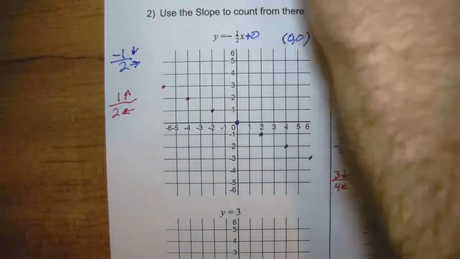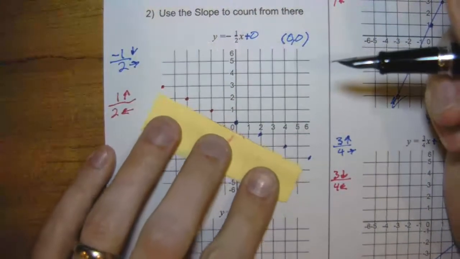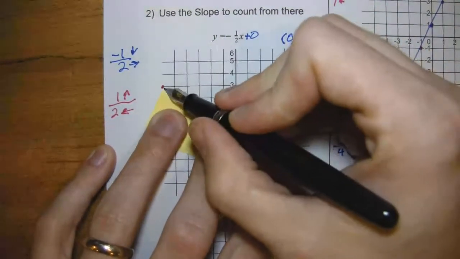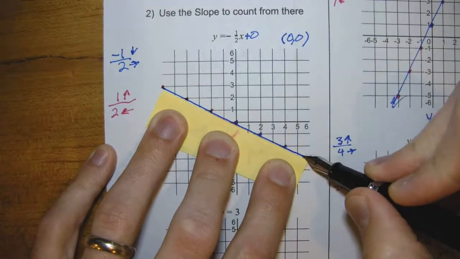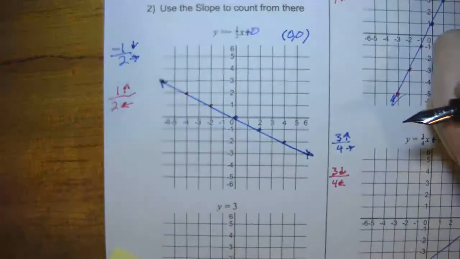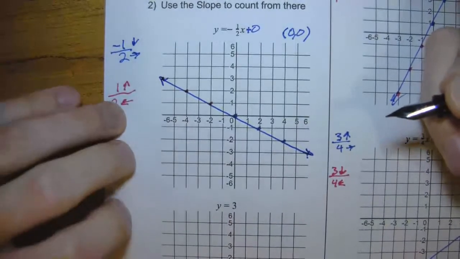Looks good. All right, let's graph it in, and then we'll double check ourselves just to make certain that we've got it right. My sticky note's almost too short. There we go, right like that. Cool. And we always put arrows on the ends of our lines to represent that they go in both directions infinitely. So let's take a look.